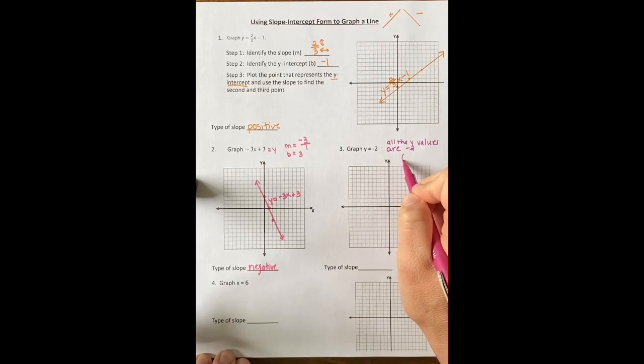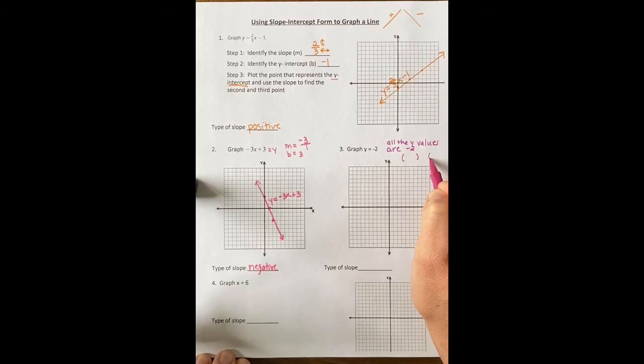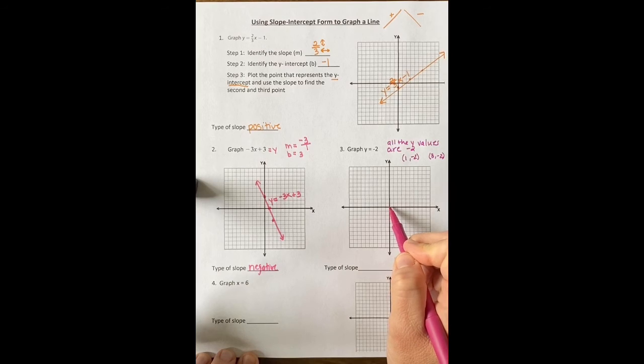My x can be anything. So if I picked 2 points, any 2 points, my y value has to be -2. But my x can be anything. My x could be 1, my x could be 3. So now I'm going to plot those points so I can see what my graph looks like. So 1, -2 means go to the right 1, down 2. And then 3, -2 means go to the right 3 and down 2.